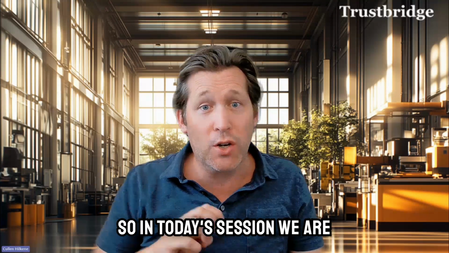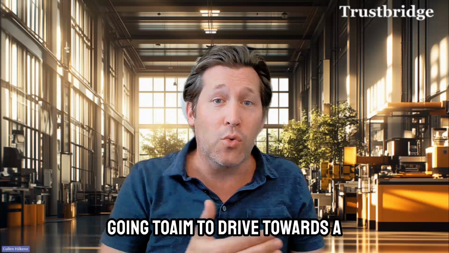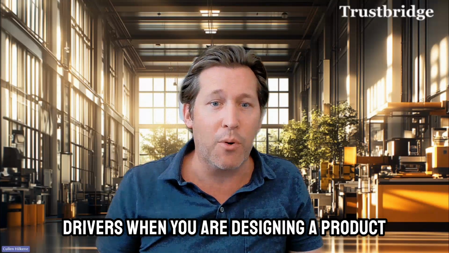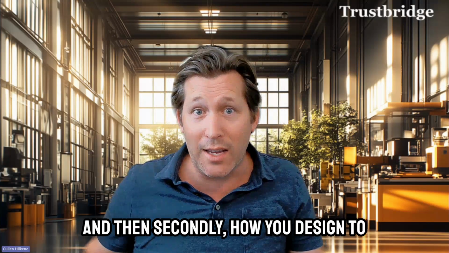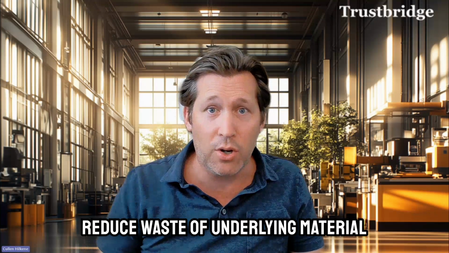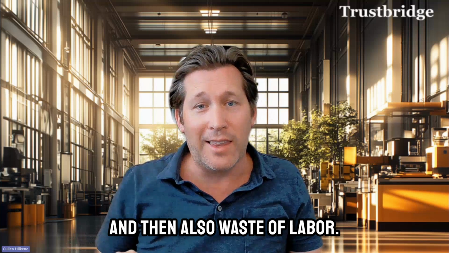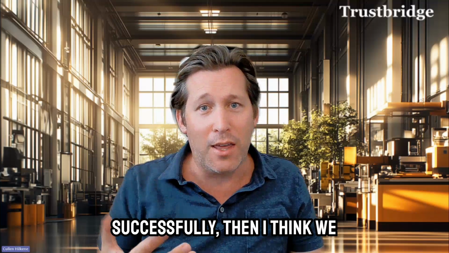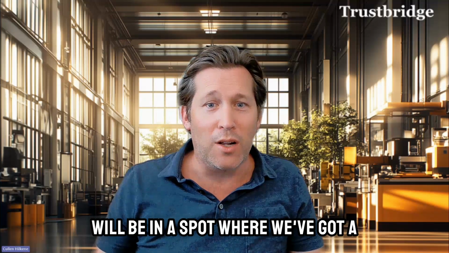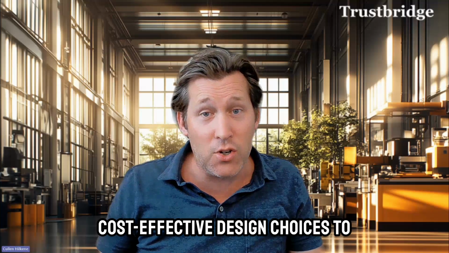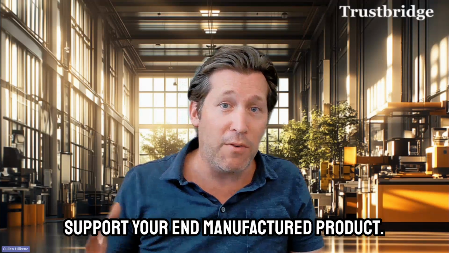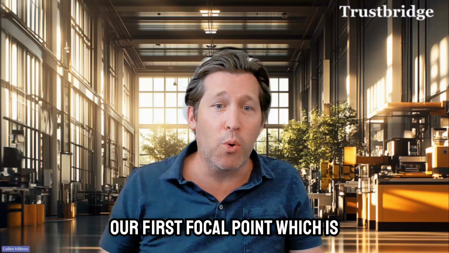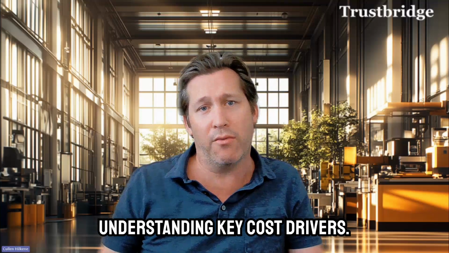So in today's session, we are going to aim to drive towards a clearer understanding of key cost drivers when you are designing a product, and then secondly, how you design to reduce waste of underlying material, and then also waste of labor. If we cover all of those successfully, then I think we will be in a spot where we've got a clearer understanding of how to make cost-effective design choices to support your end manufactured product. So without further ado, let's talk about our first focal point, which is understanding key cost drivers.